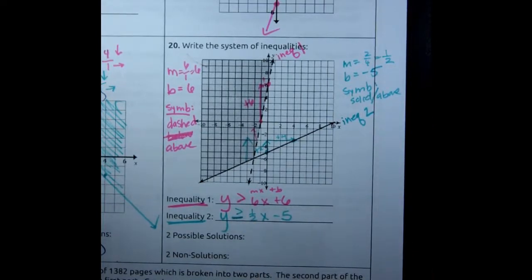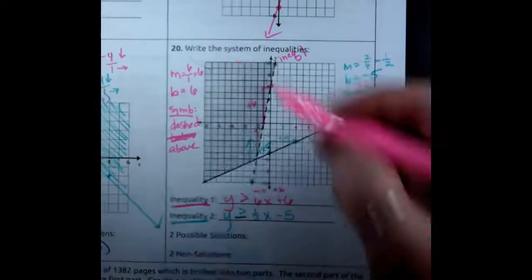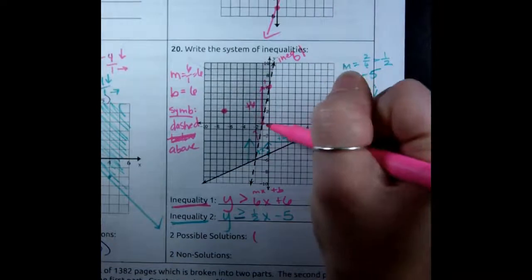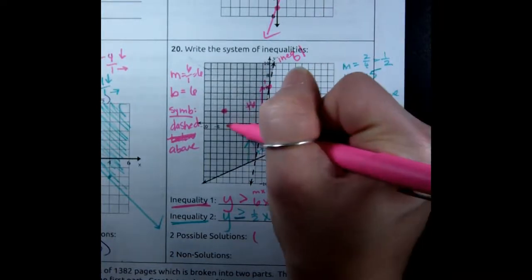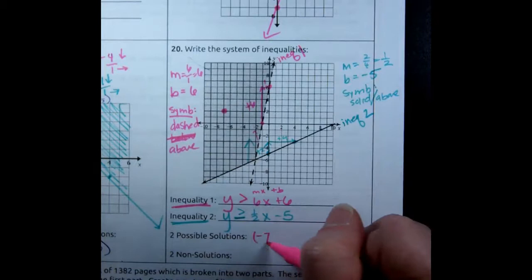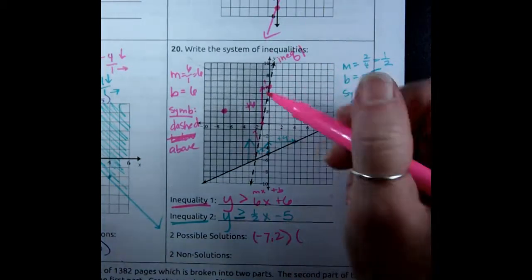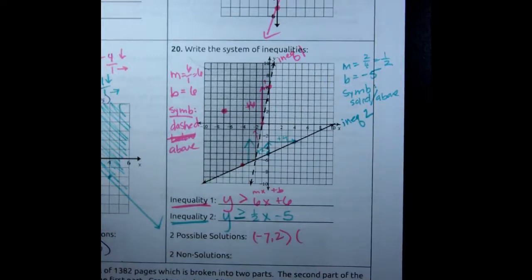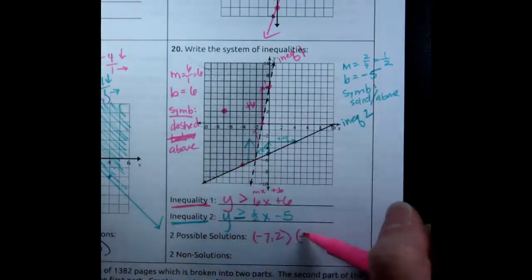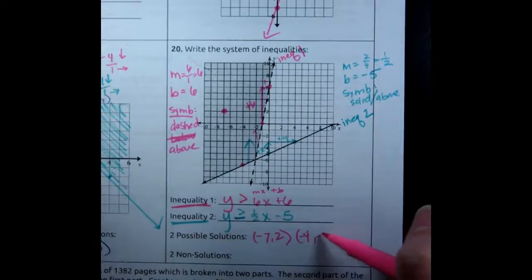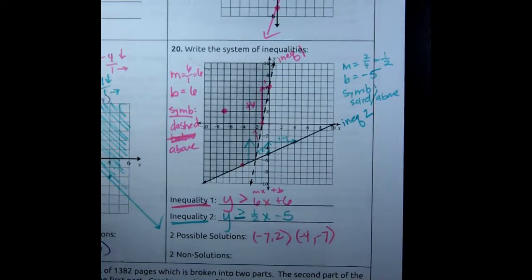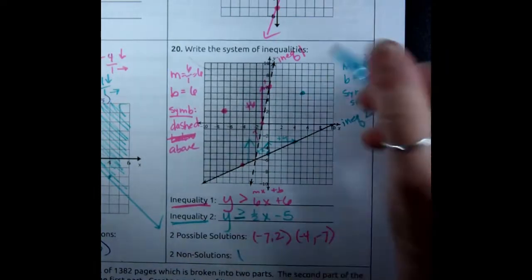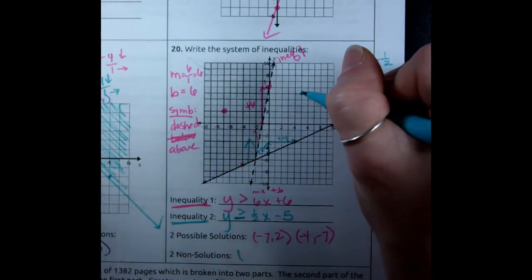All right? All right, so 2 solutions would be anything over here. So I'm going to pick this one, which is, here's 0, 0. So -7, 2. And technically I could pick one of these points on the solid line because it's a solid line. So -4, -7 would work. Non-solutions, how about that guy? 5, 5. Hey, look at me.